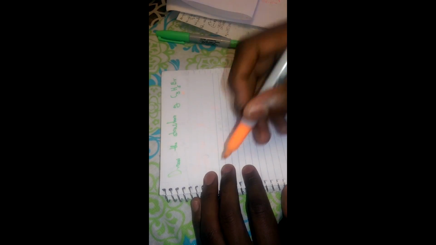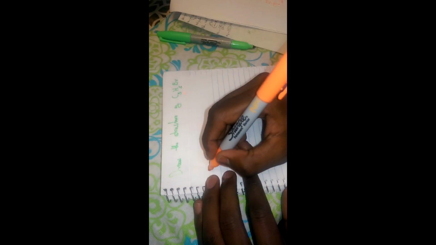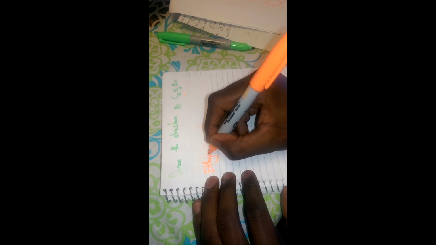Draw the structure of 3 carbons, 5 hydrogens and Br, which is bromine. By this we are going to use the formula of IUPAC. So it has 3 carbons, so it's going to be written with a double bond because of the 5 hydrogens, and then we say Br. The structure is going to be like this one.